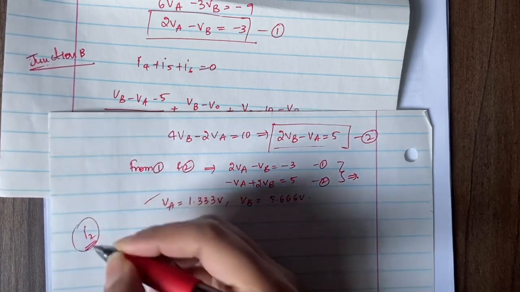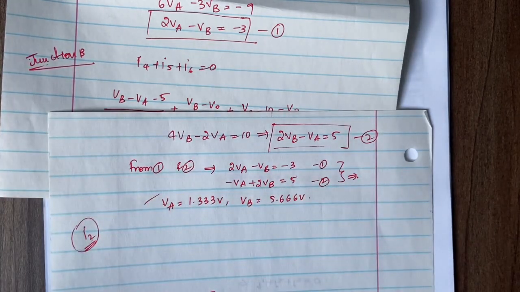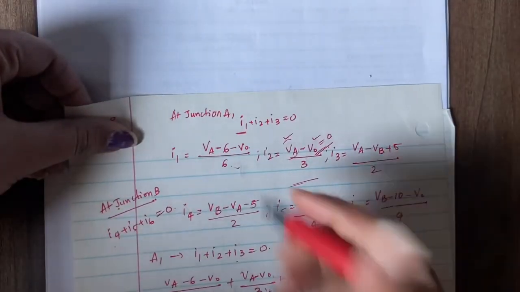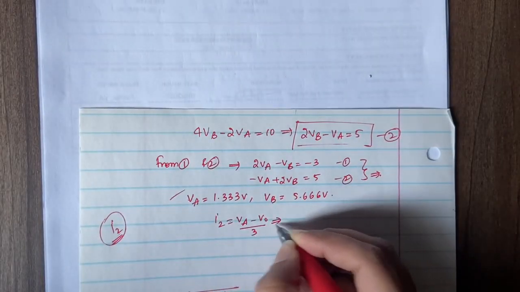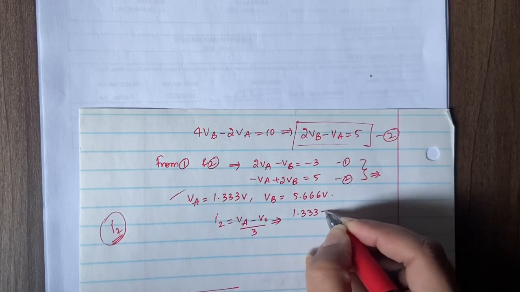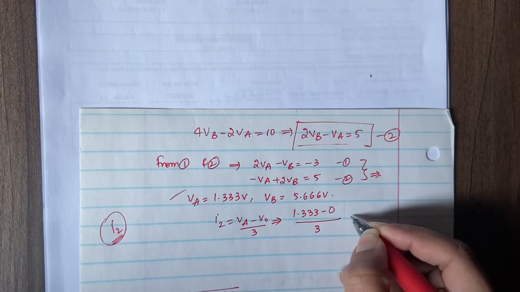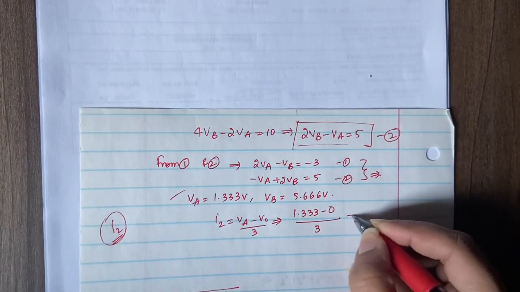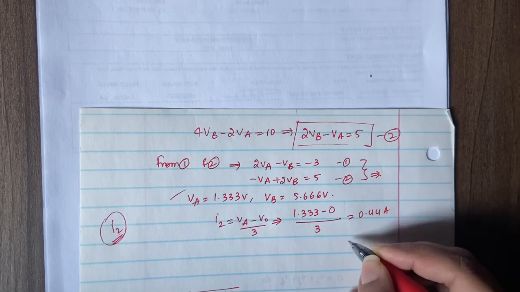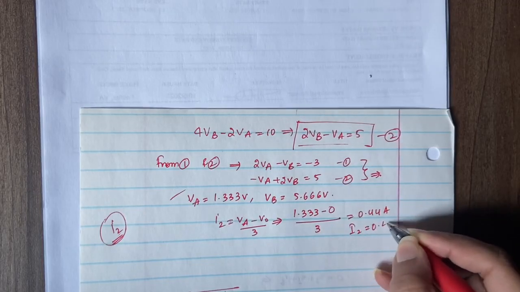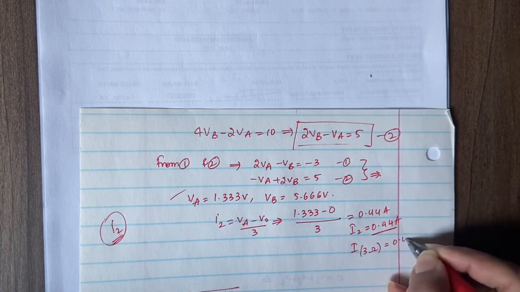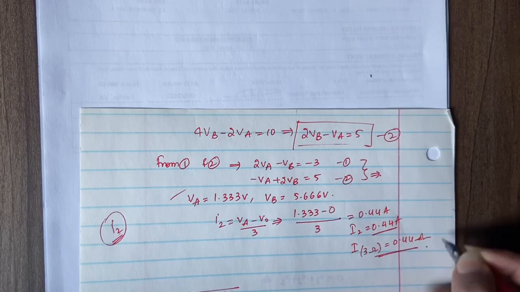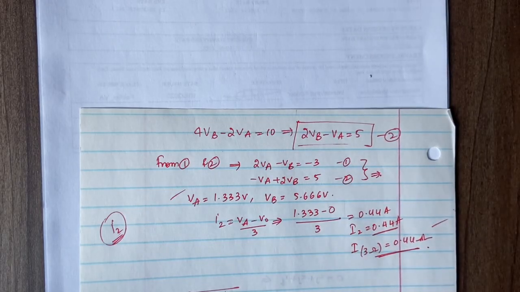I2, right? So since your task is to find out I2, we expressed I2 as (VA minus V0) divided by 3, right? So I2 is equal to (VA minus V0) divided by 3, which is equal to (1.333 minus V0, which is nothing but 0) divided by 3. So that means you will get I2 as 0.44 amps. So I2 is equal to how much? 0.44 amperes. So the current flowing through the 3 ohms resistor is equal to how much? 0.44 amperes. Okay, got it, guys?